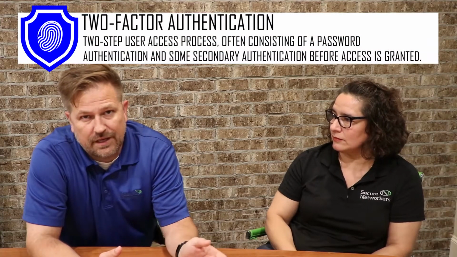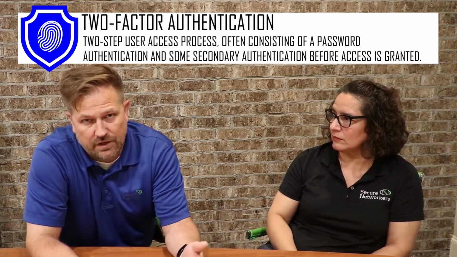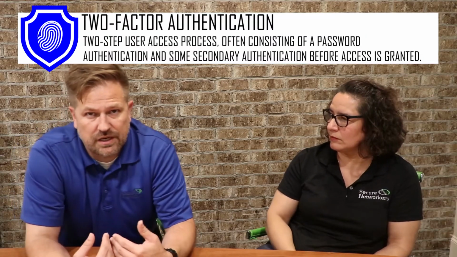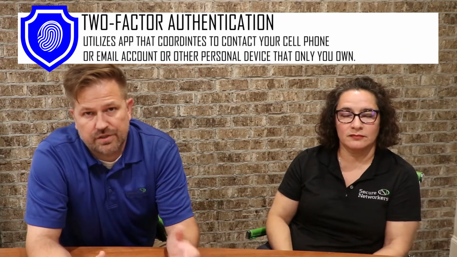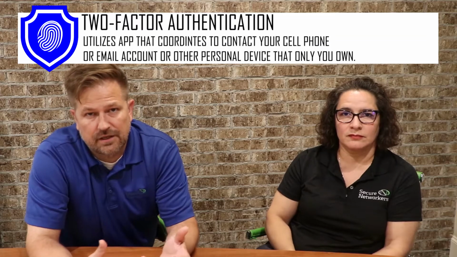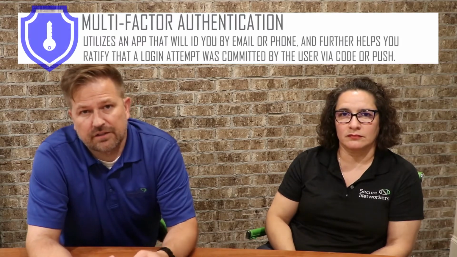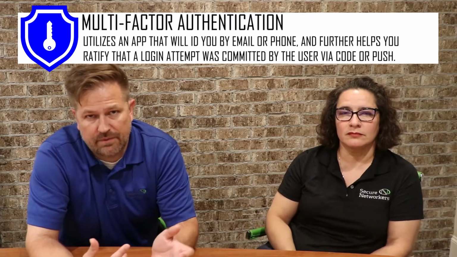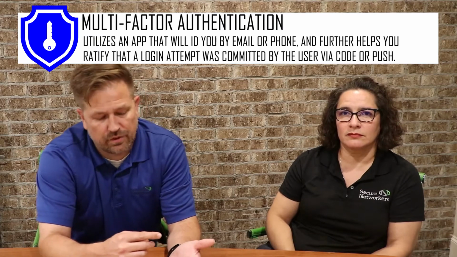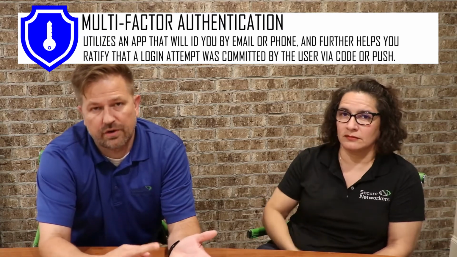So multi-factor authentication allows you to have a multiple stage authorization of a login process. So instead of just using a standard login, you are also going to utilize an app or some type of a phone call or a text. The text and the phone call, or an email, is something you would typically see with 2FA. Multi-factor authentication is usually going to have an actual app associated with it where you're going to type a code in, or you're actually going to do a push where you hit an approve or disapprove button.